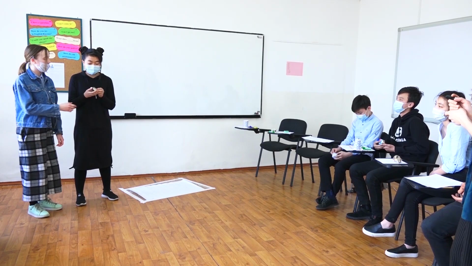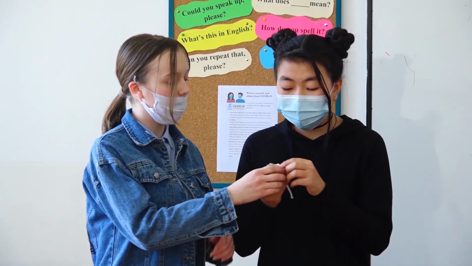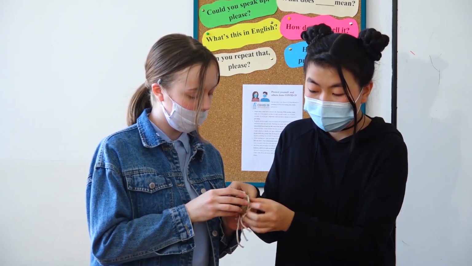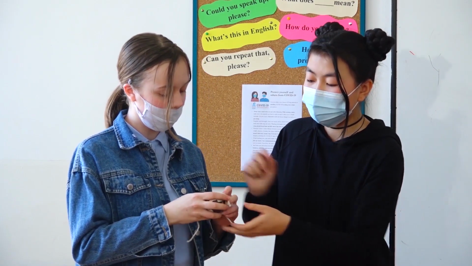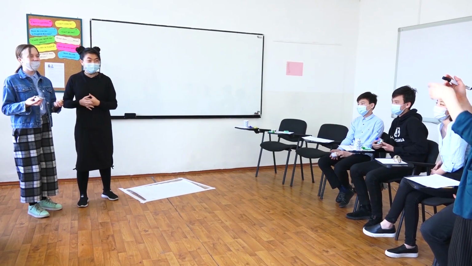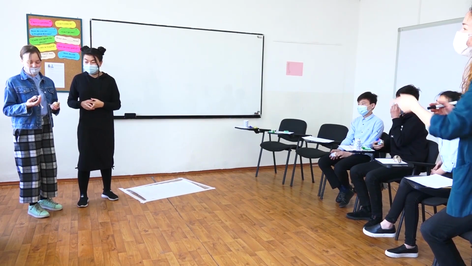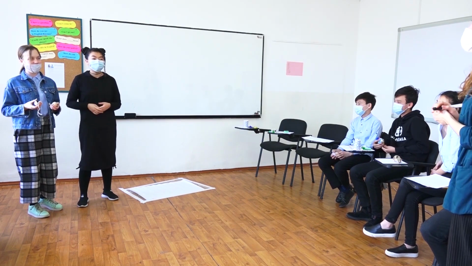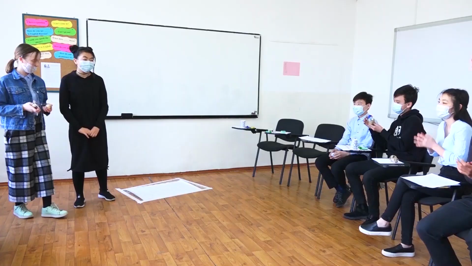Plastic. Okay. Can you take it off? How do you take it off? It has two ropes. Good. And inside it has a balloon, right? Not now. We use balloon only to form. Okay. So no insulation inside. Yes. Okay, thank you. Good job.